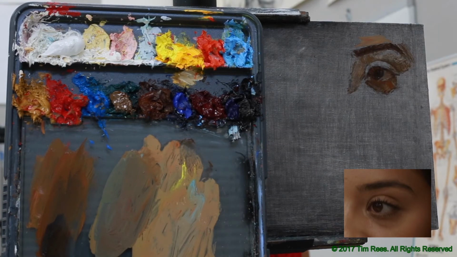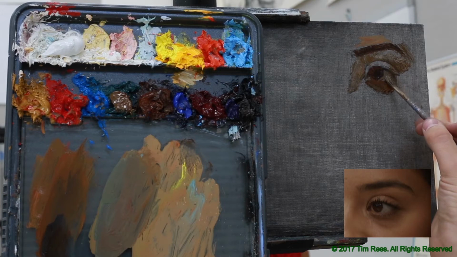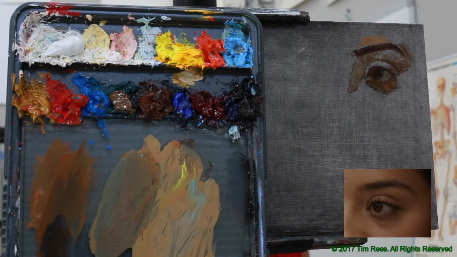Here I'm doing a drawing measurement just to make sure it's accurate, and then adjusting where that pupil is, or the iris there.